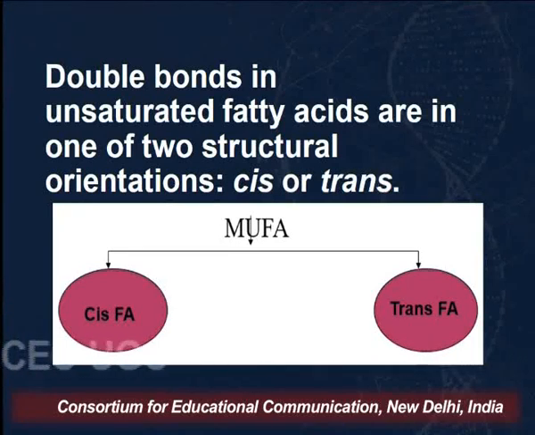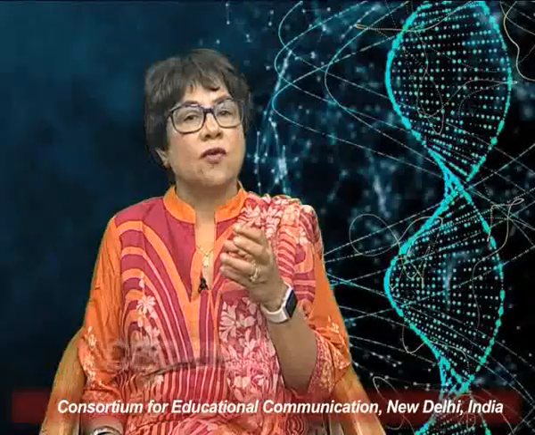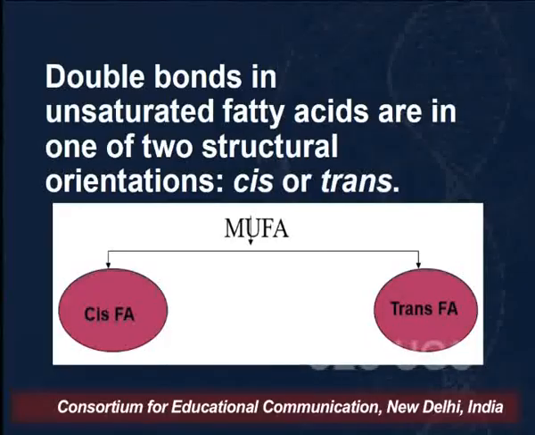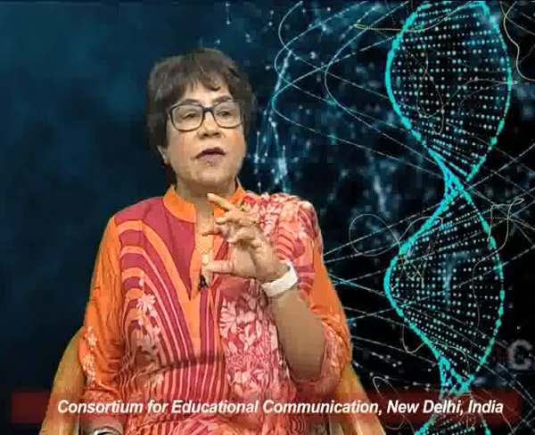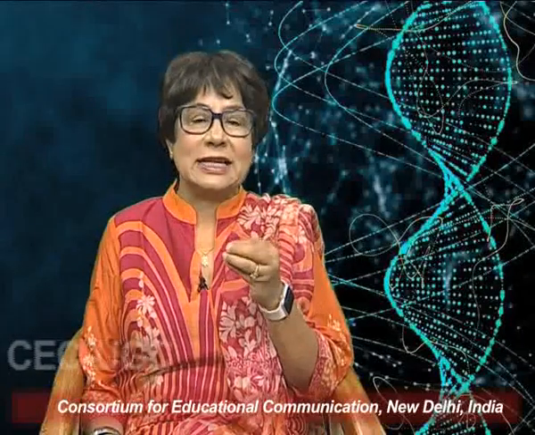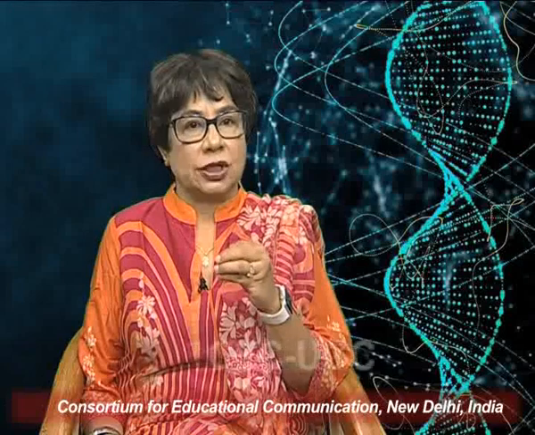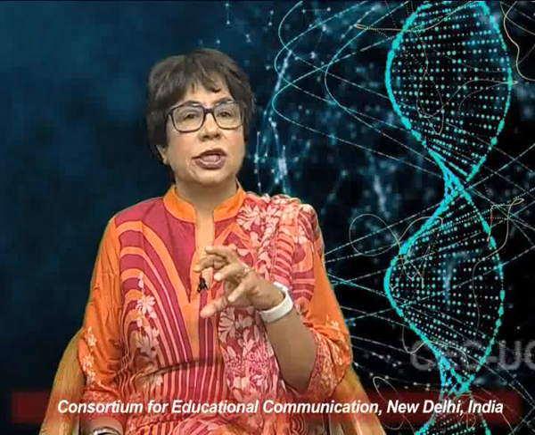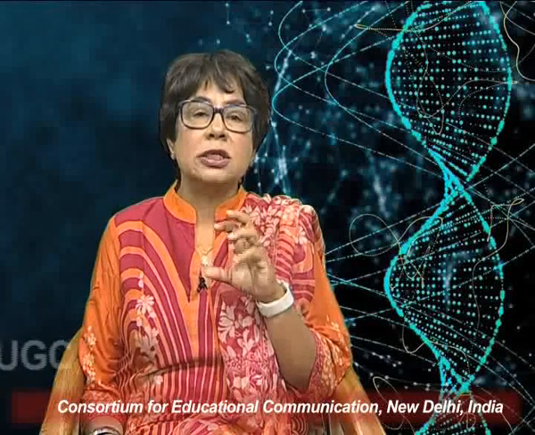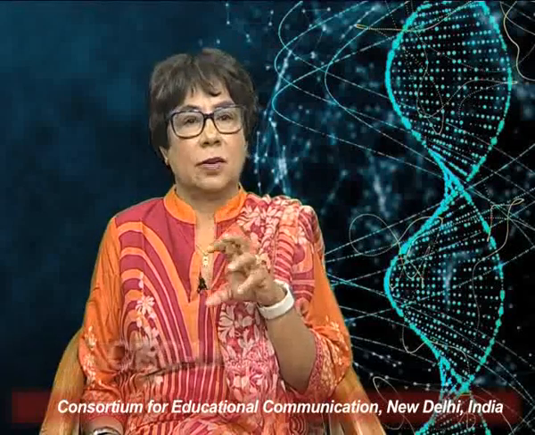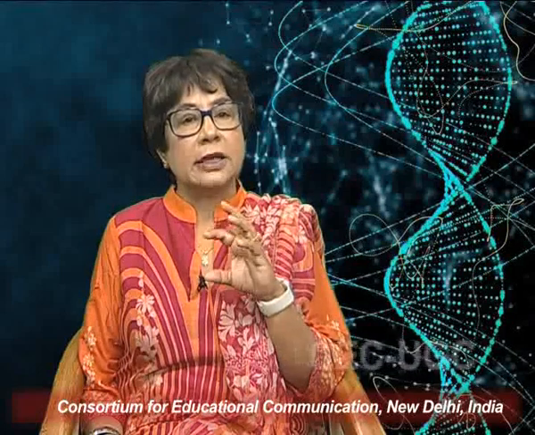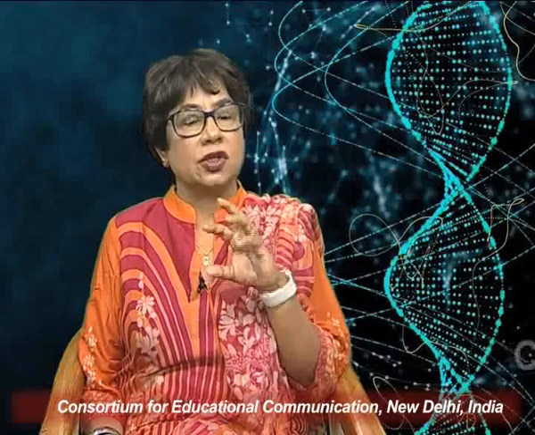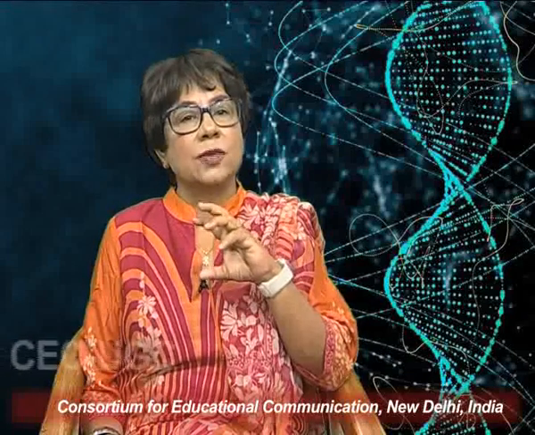These double bonds in unsaturated fatty acids can have two structural orientations, one is cis and the other is trans. So now we are discussing MUFA, that is monounsaturated fatty acids. And what we find is we have two orientations, one is cis and the other is trans. When we are talking of the cis orientation, the hydrogens are on the same side of the double bond, provided that the groups attached to the double bond are different. You are familiar with cis-trans geometrical isomerism.